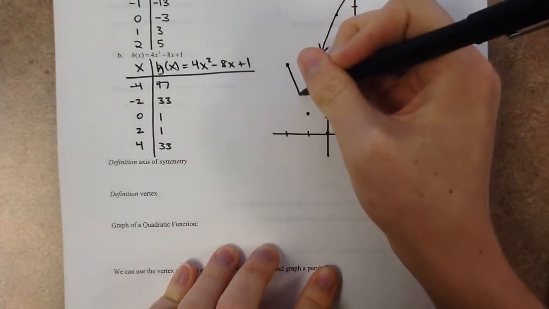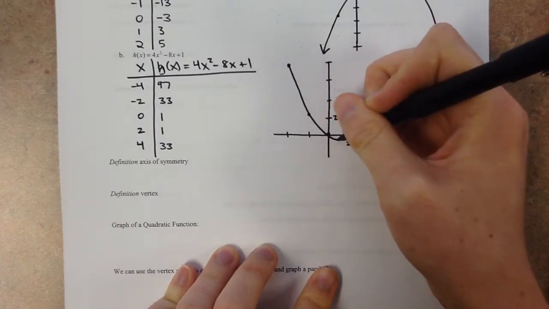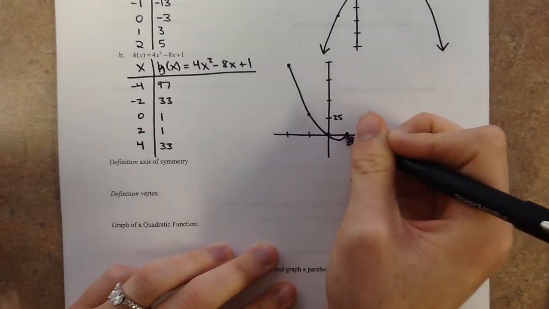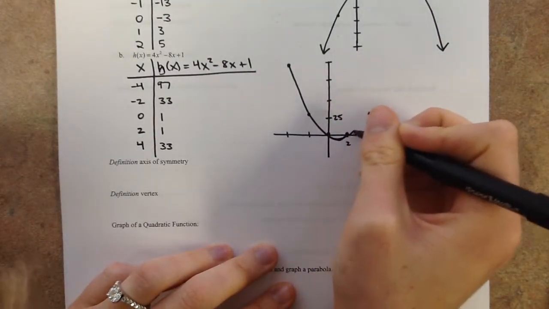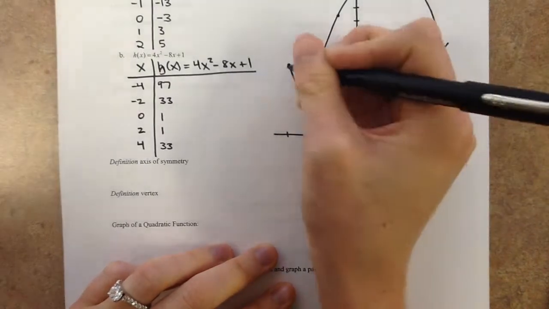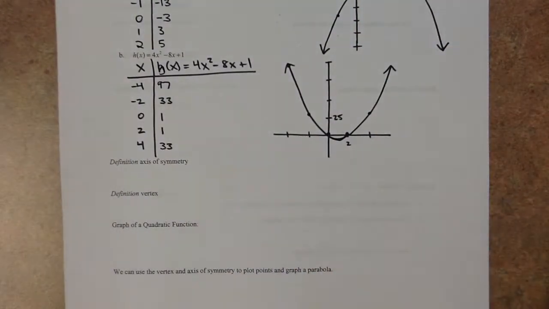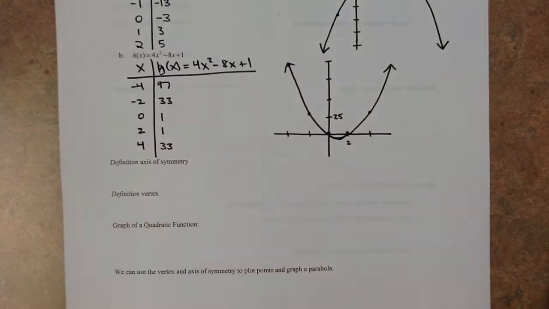So we come through here. We're going to assume that it goes just a little bit lower before it turns back around to go through these points. So something like this. And then make sure it's symmetric on both sides. You should be able to fold it in half right down the middle here, and it would look exactly the same. So speaking of that symmetry, we've got a couple of definitions here.